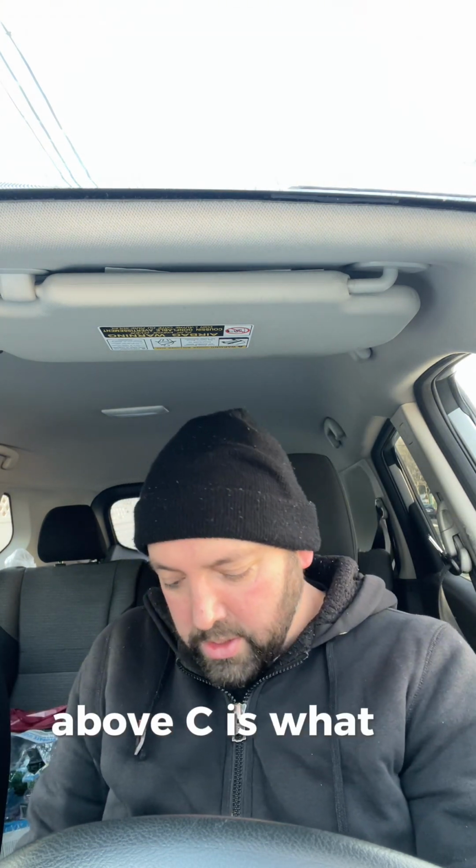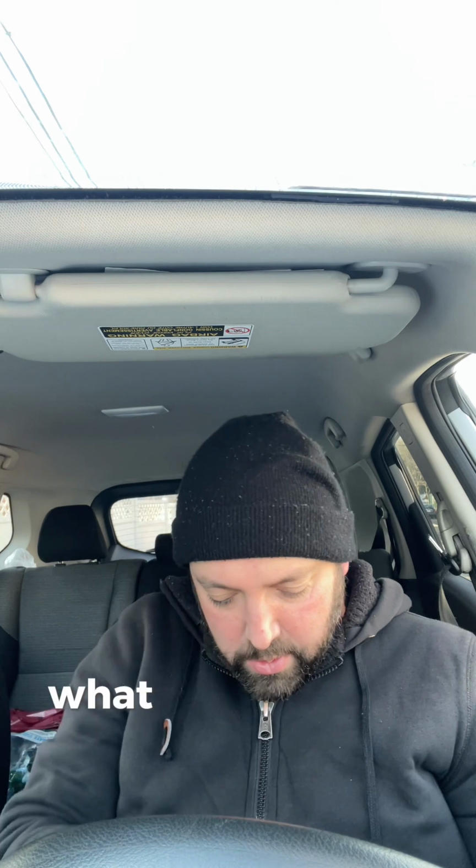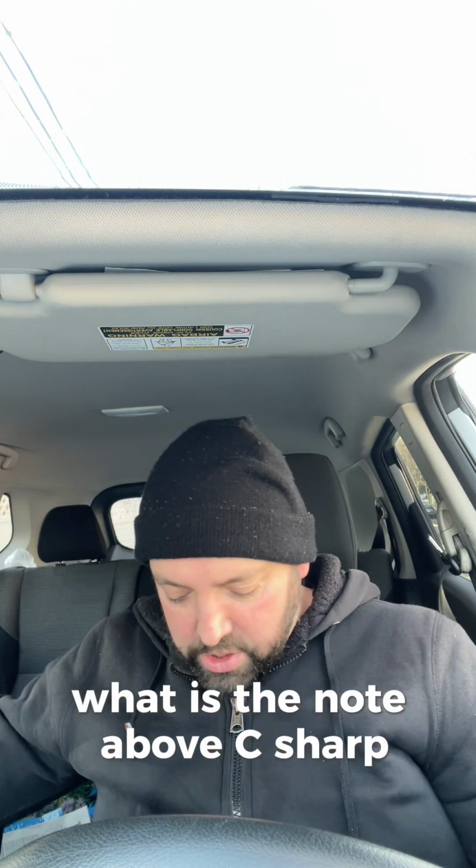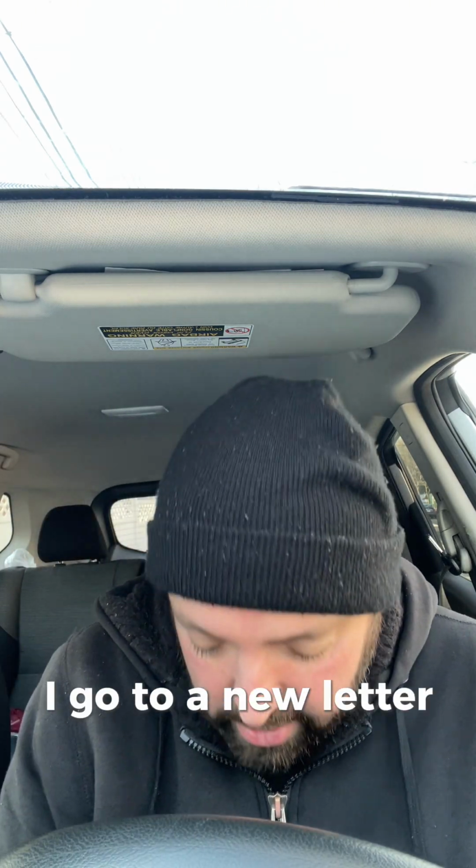Above C is what note? What sharp note is above C? C sharp. What is the note above C sharp? I'm going to go to the new letter, right?